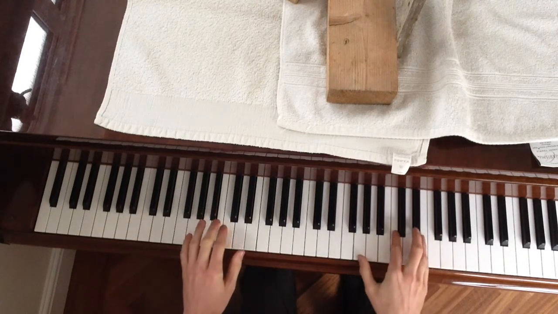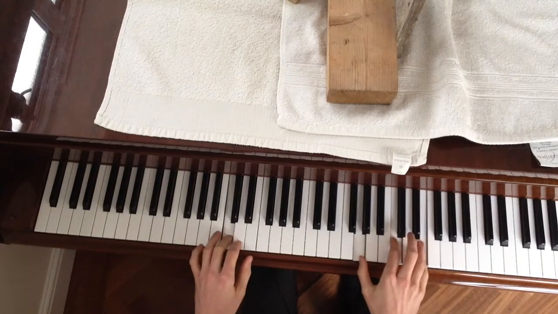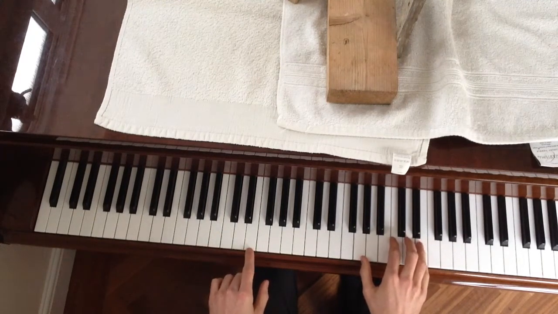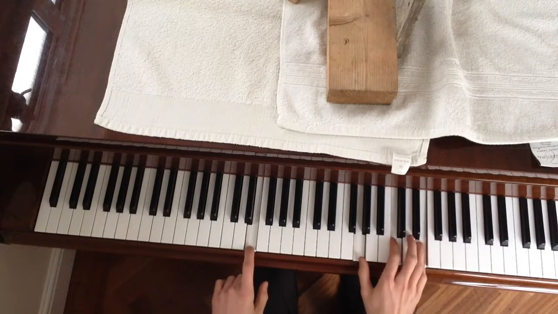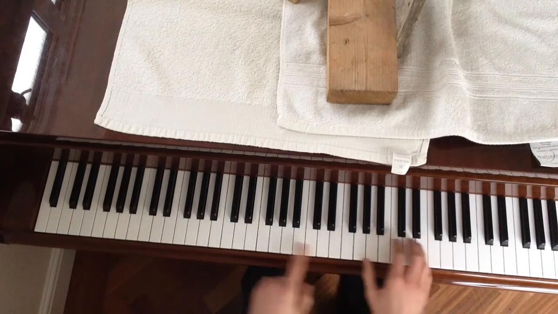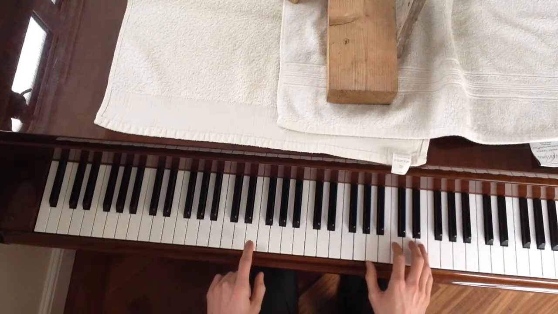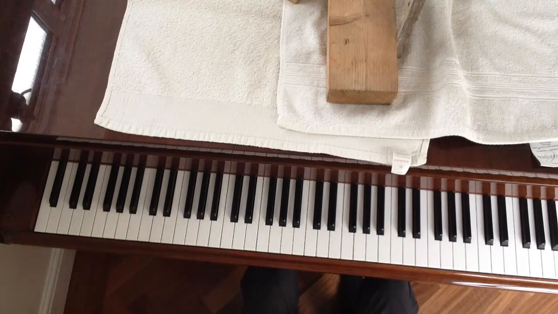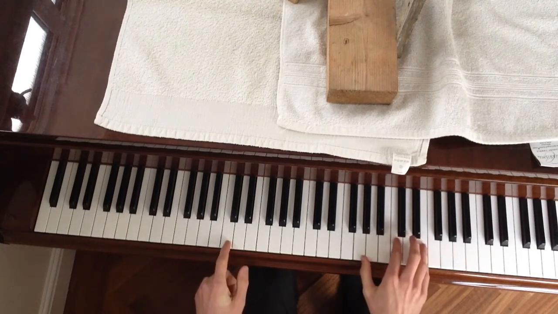When we play the root of the chord in the bass, we call that root position, and when we put the third in the bass, we call that first inversion, and that has a slightly different sound. So in the case of a C major chord, the third is E, and so if we have the E in the bass, that is first inversion.